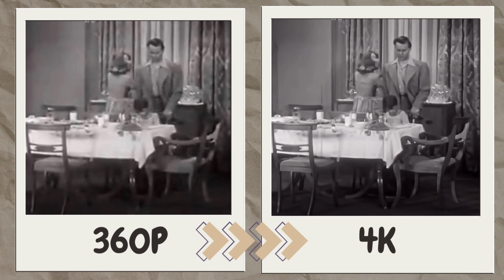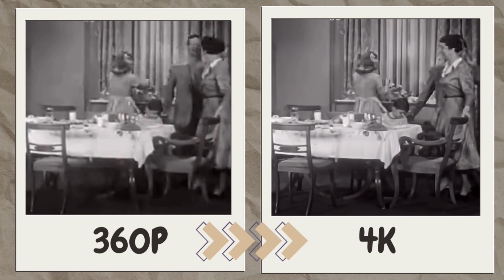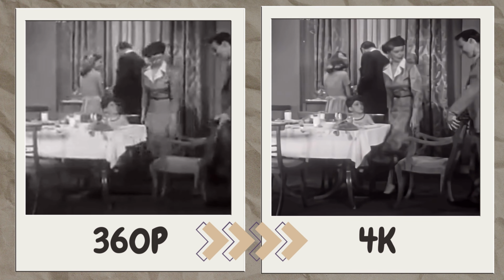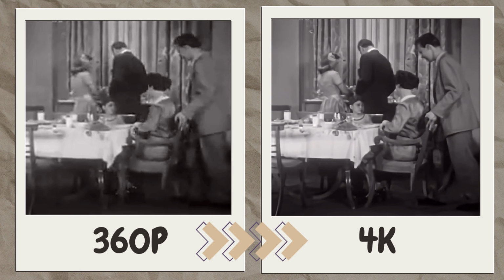Brother seats Junior. Then helps mother to her chair as he would his best girl.